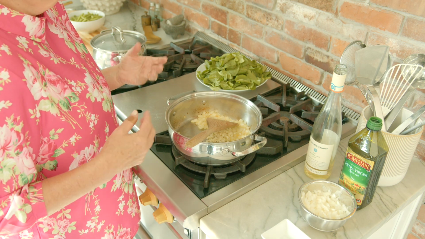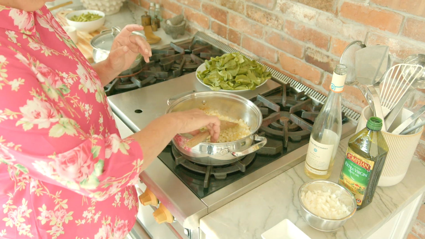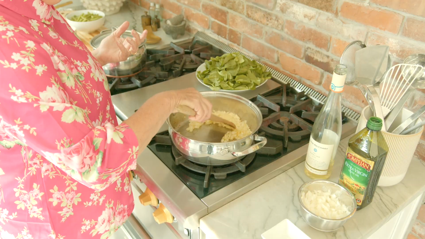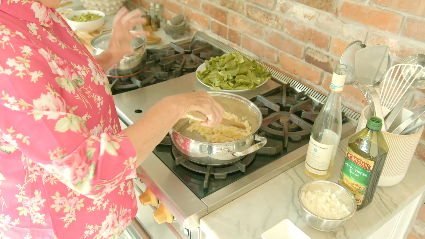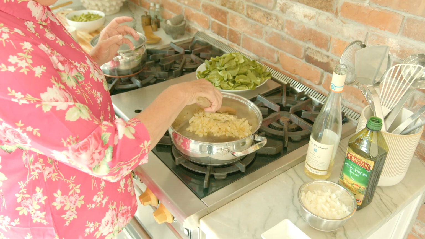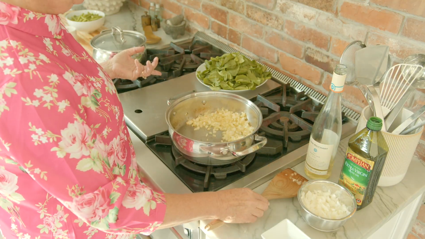If you didn't smash it and just diced it, it would be pretty bland. So that's what you need to do. And a lot of people don't know that, and it really can help a dish. And now we're going to add the spinach.